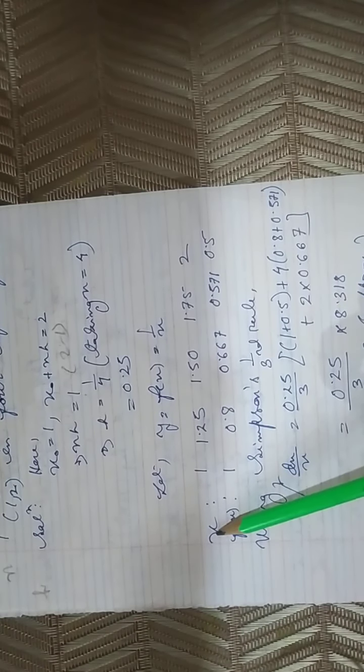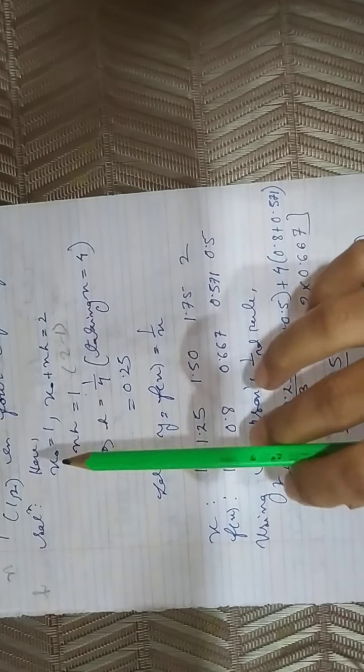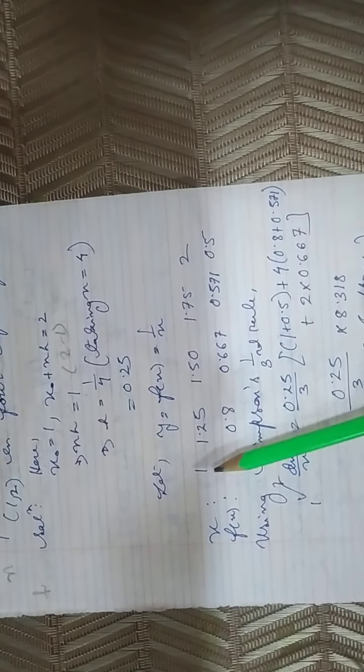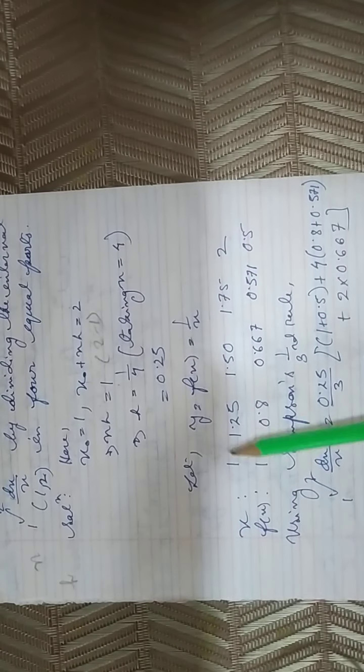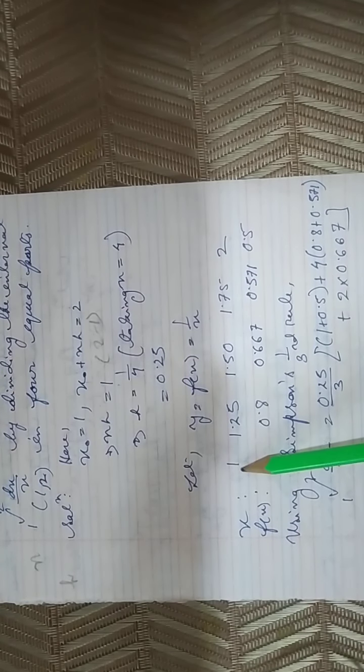Now what are the x values? The first value of x is 1, and the last value of x is also fixed, that is 2. Then we have to find the values in between, and the difference between the values of x is 0.25, which we have just found. The first value is 1, the second value will be 1.25.